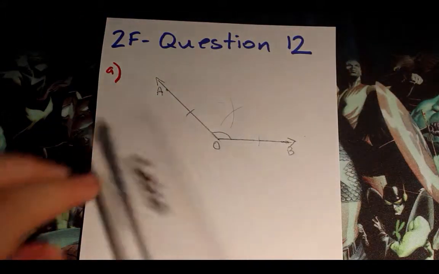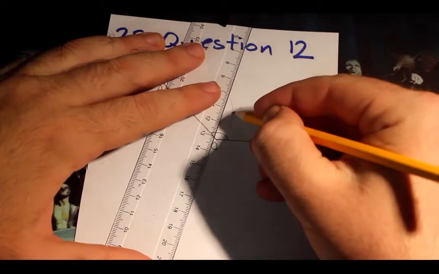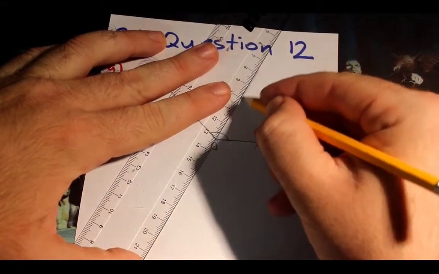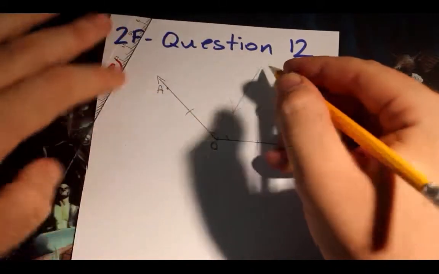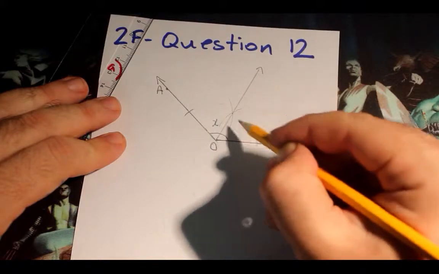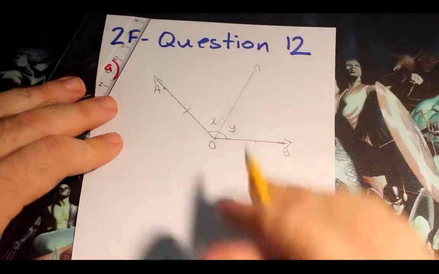Now, I'm not going to get out a protractor and I'm not going to measure this. I know that in fact this has bisected it. When you do your construction, you can draw it yourself and measure it up yourself. But these two angles here, which I'll call X and Y, will equal each other.